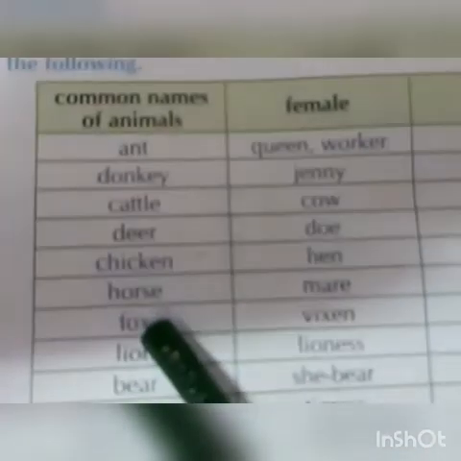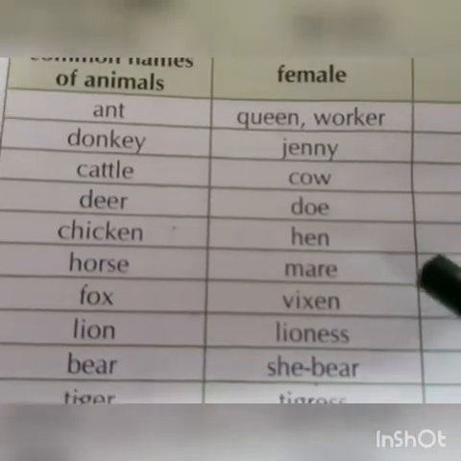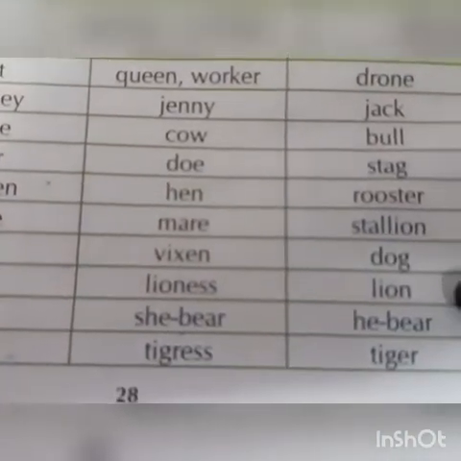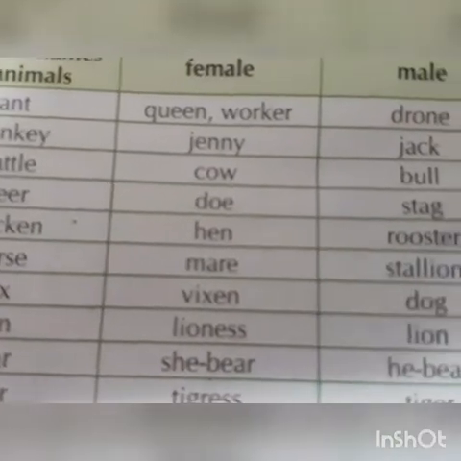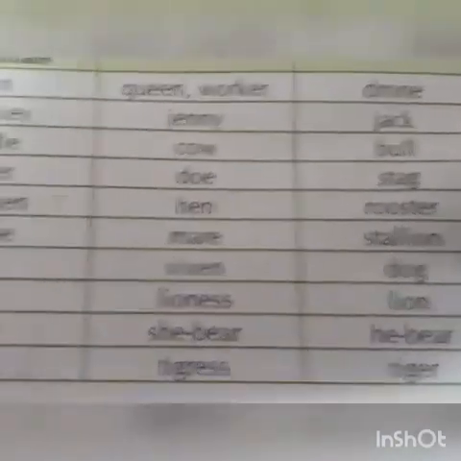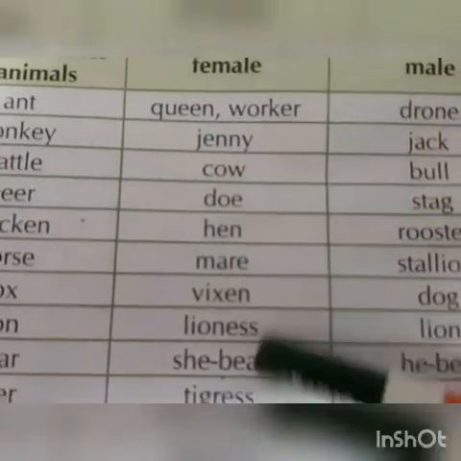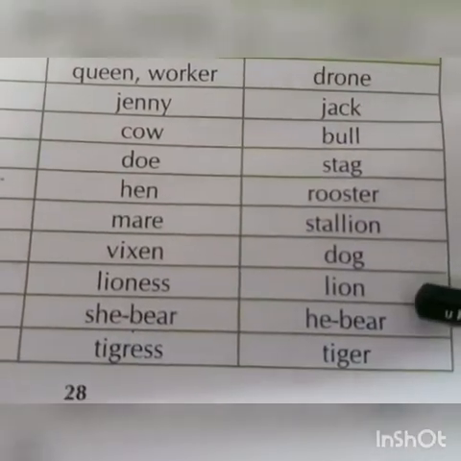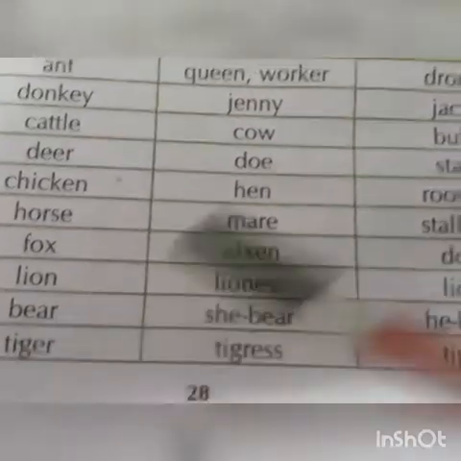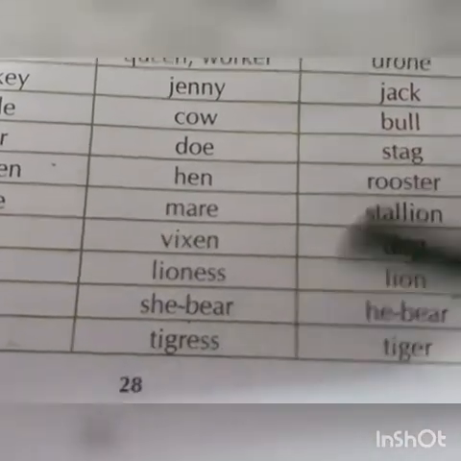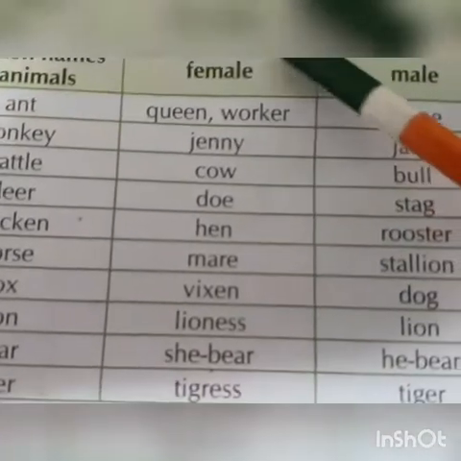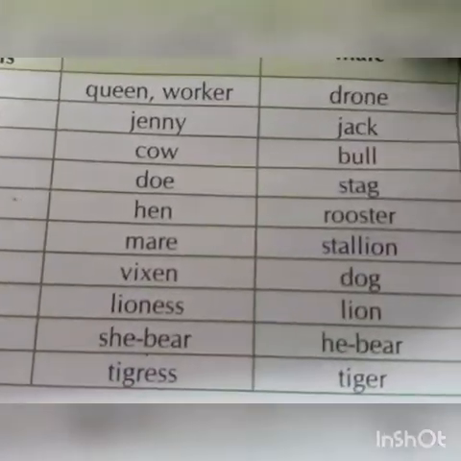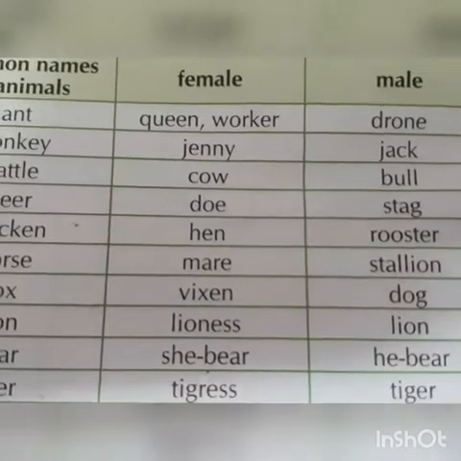Then next is your horse. Horse में female is called mare and male is called stallion. Then fox, female is called vixen and male is called dog. Lion, female is called lioness and male is called lion. Bear, female is called she bear and male is called he bear. Tiger, female is tigress and male is tiger.